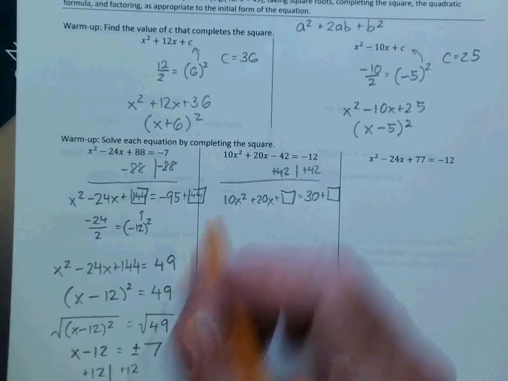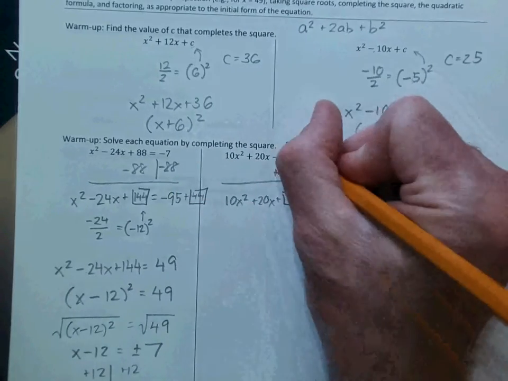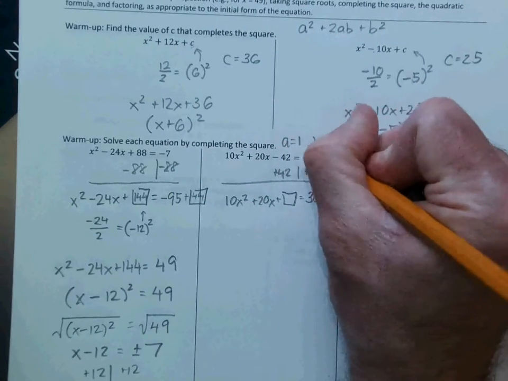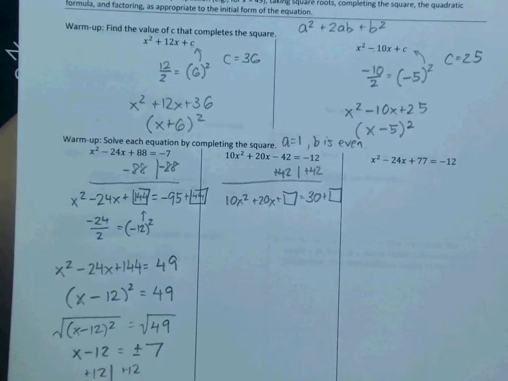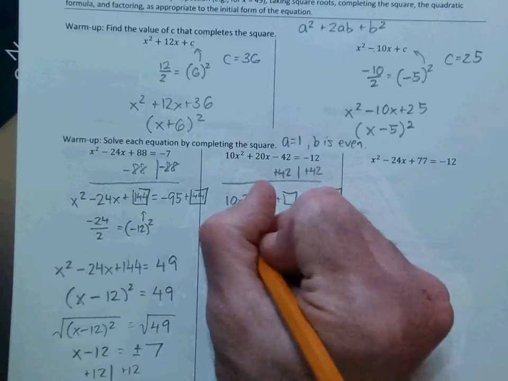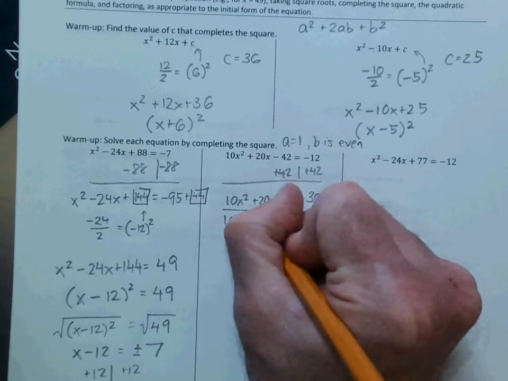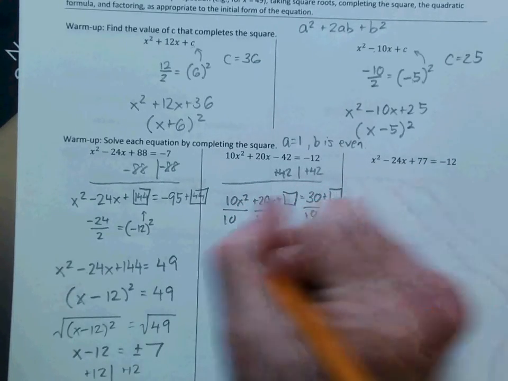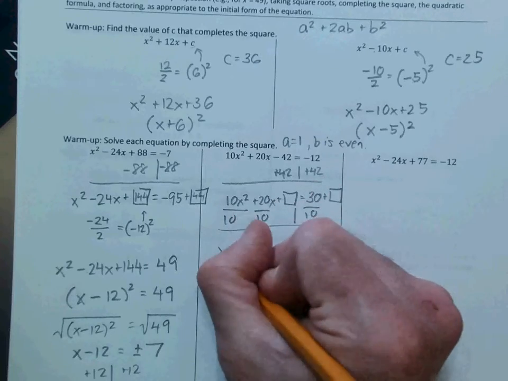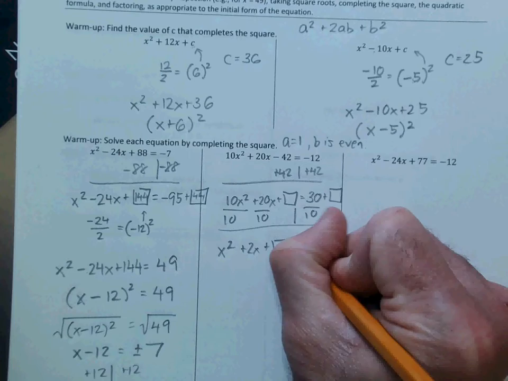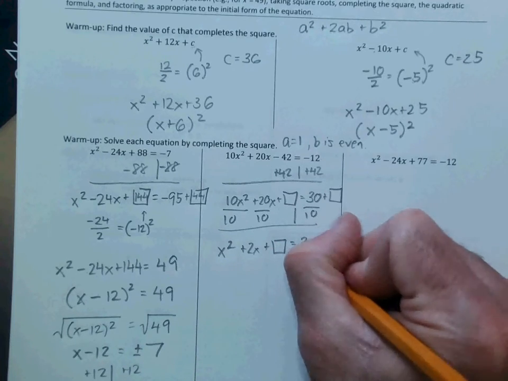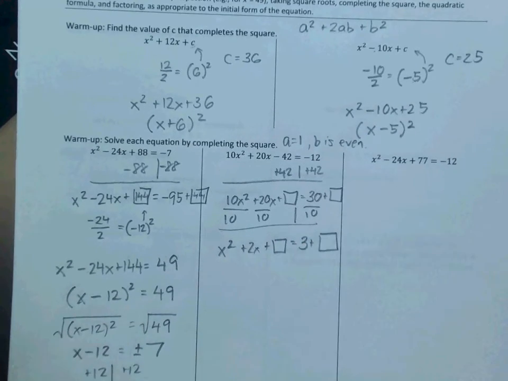So now, remember, I like to complete the square when a is equal to 1 and b is even. Right now, my a is not 1 here. So I'm actually going to divide everything by 10. And I'll get x squared plus 2x plus box is equal to 3 plus box. I should have done that before putting the box.